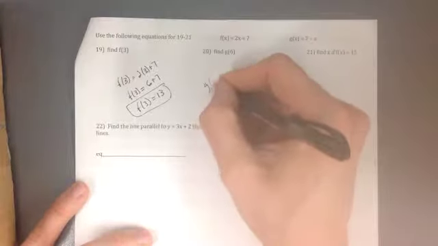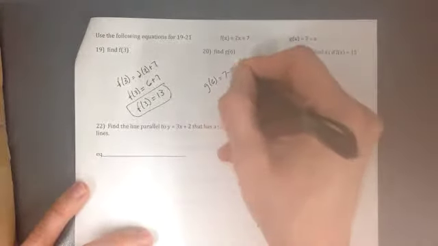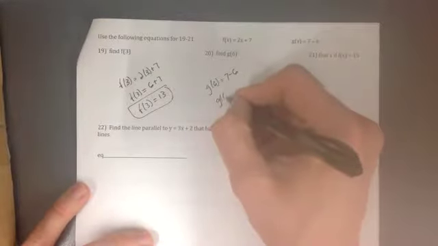My next one, I want the g equation. I want to use a 6 for x. So if I use the g equation and a 6 for x, I have 7 minus 6. And this one's real fast, 1. G equation, put a 6 in for x, you get a 1.